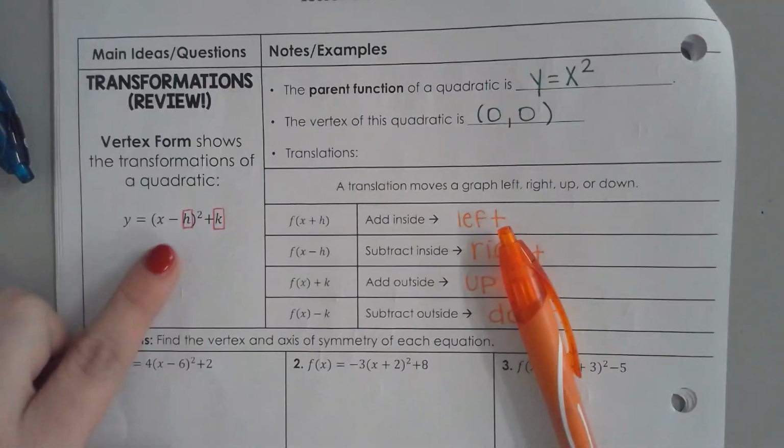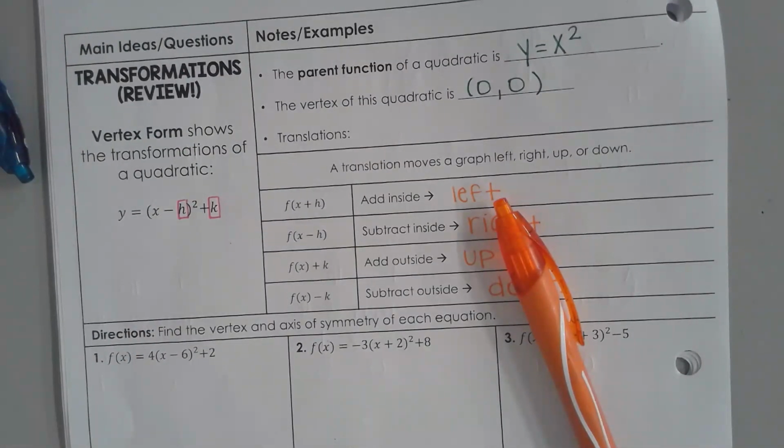It looks quite different, because you have x plus some number squared plus some number. It's called vertex form because you can pinpoint the vertex with no formula. You can just look at it and know.